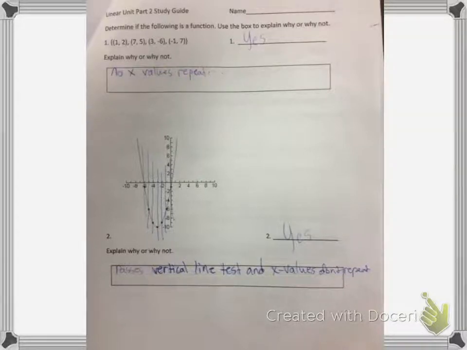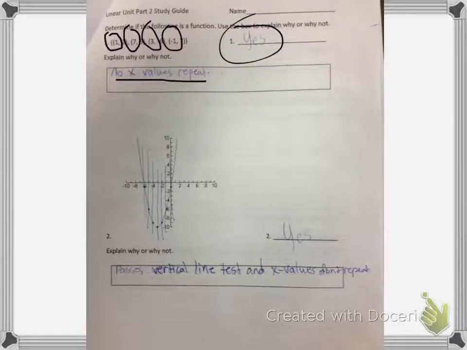Alright, right now we're looking at the Unit 2 study guide. First we're going to determine if they're functions and use a box to explain why or why not. So right here, if you look at the first one, you see that you got 1, 7, 3, -1. None of those x values repeat. So since none of those x values repeat, yes, it is a function, and no x values repeat. So right here, you can say that it's a function and a relation.